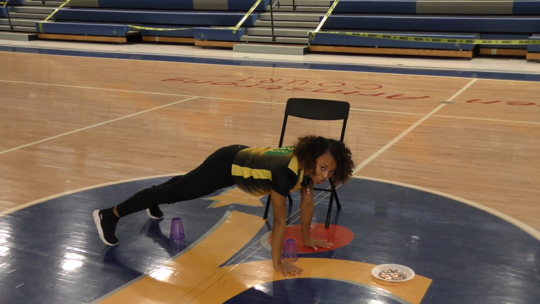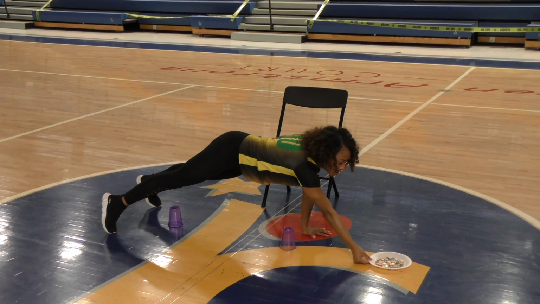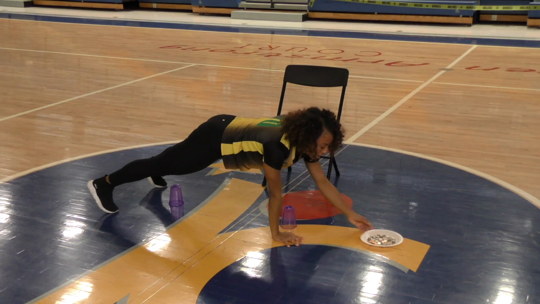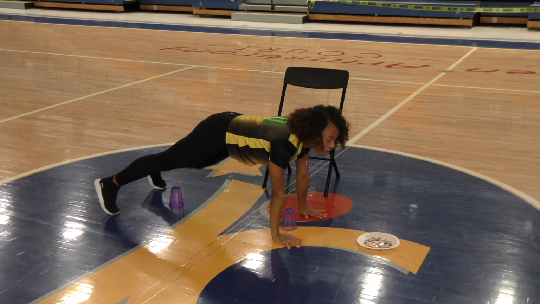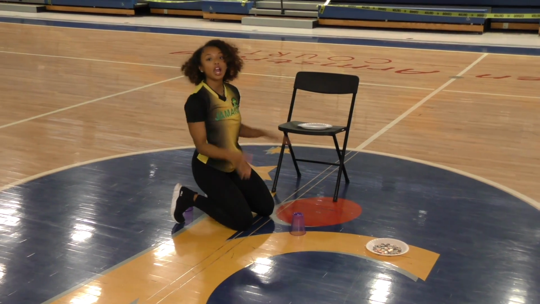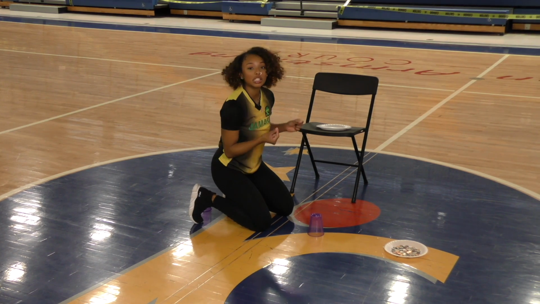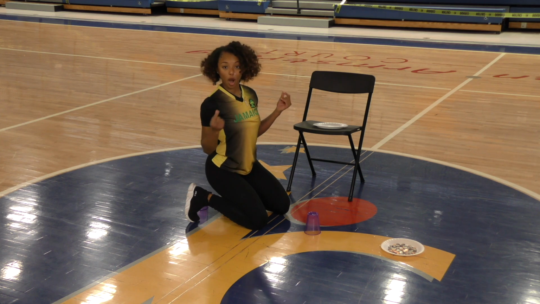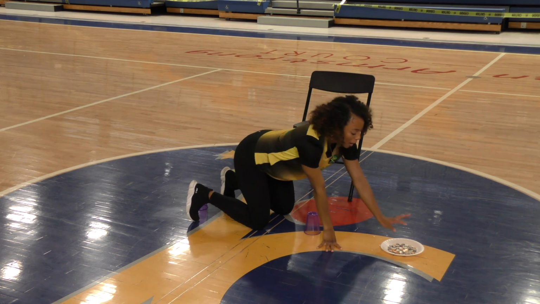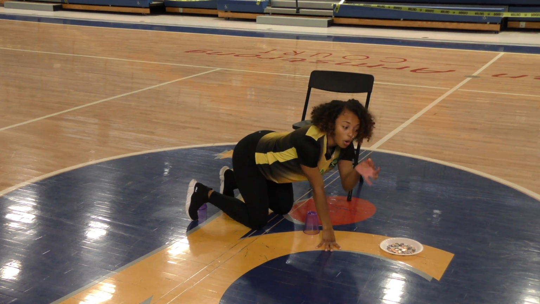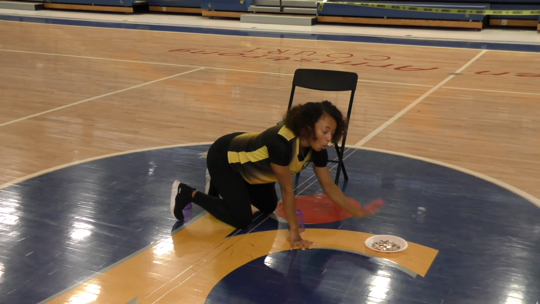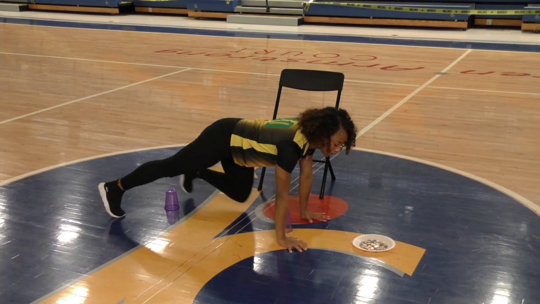If your arms are short, you may have to move that just a tad bit, but make it work for you. So in this challenge, your goal is to see how many points you can get in 1 minute. Now, the way that you earn your points is by grabbing a coin or whatever item you may have on your paper plate while in your high plank position.